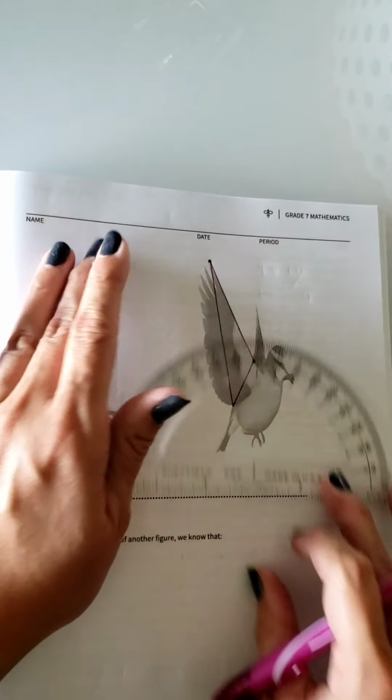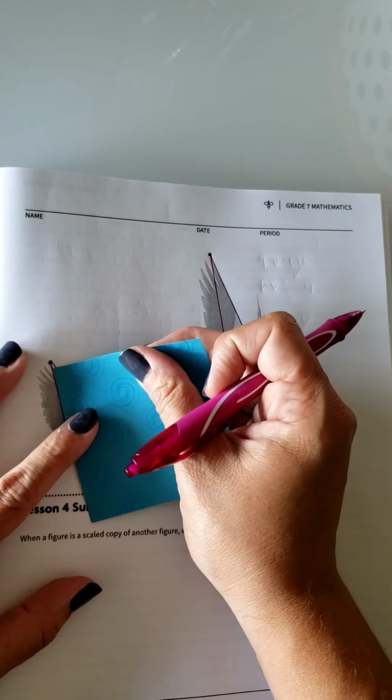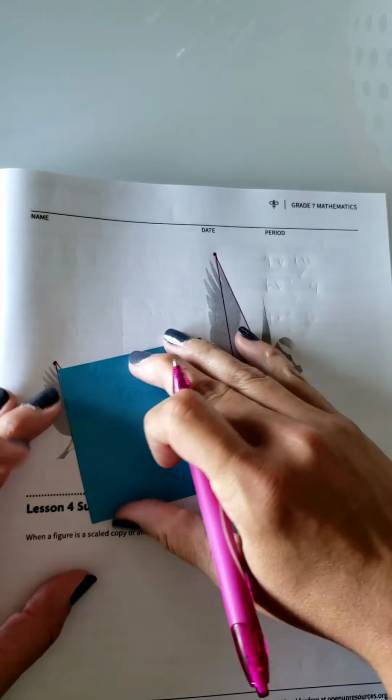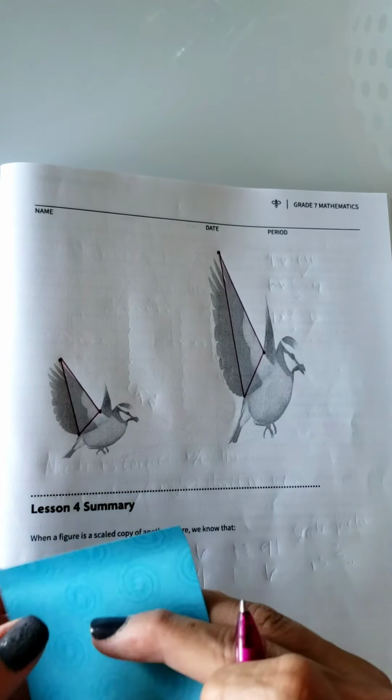So if you have a protractor, you can just measure the angles and see what it is. If you don't, you can always use a Post-it. And what do I mean by that? Well, you can take the Post-it and say that it's going to be, let's see.